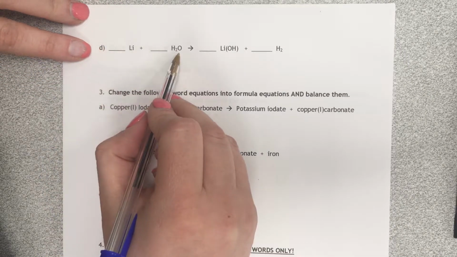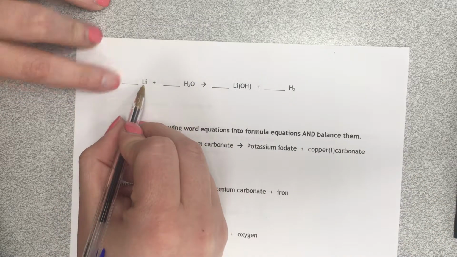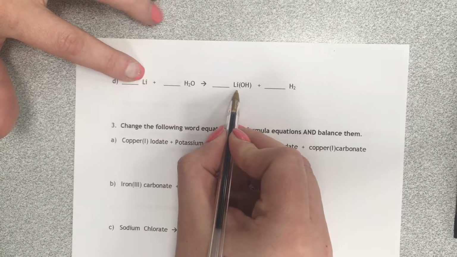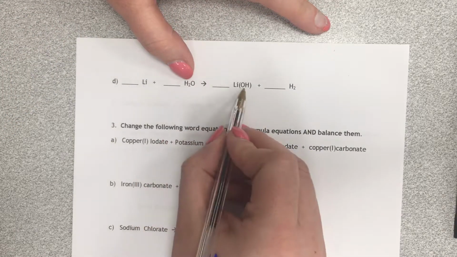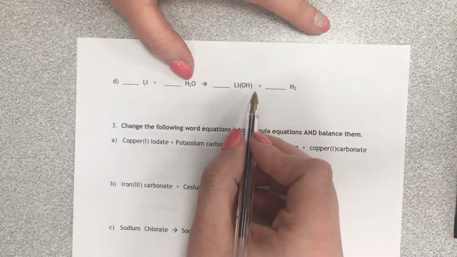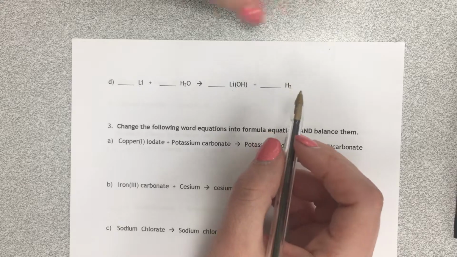So we have lithium, water, lithium hydroxide, and hydrogen gas. So we have 1 lithium on this side, 1 on this side. That's great, but I'm sure it's not that easy. 2 hydrogens here, 1 here, 3 hydrogens here. So I should have known there was a trick.